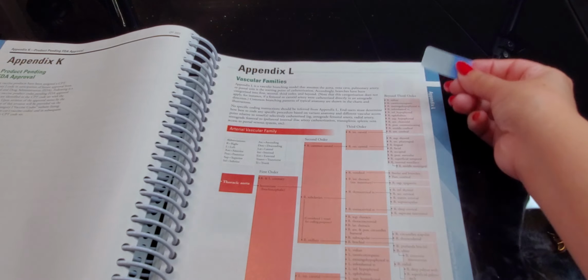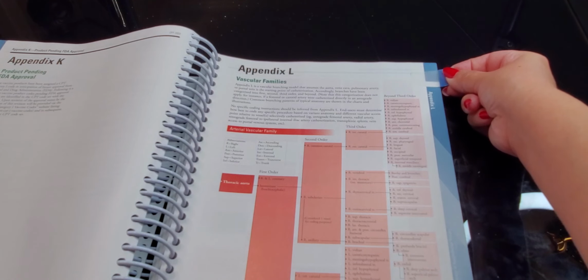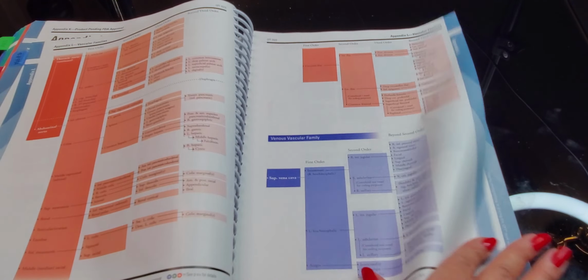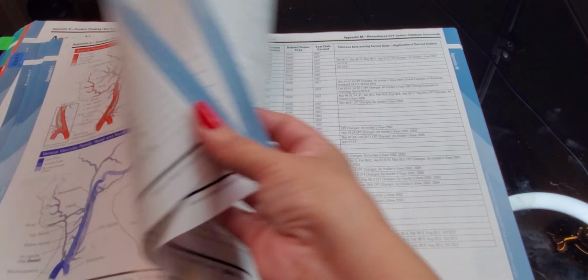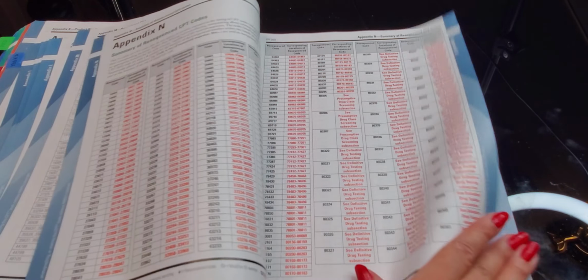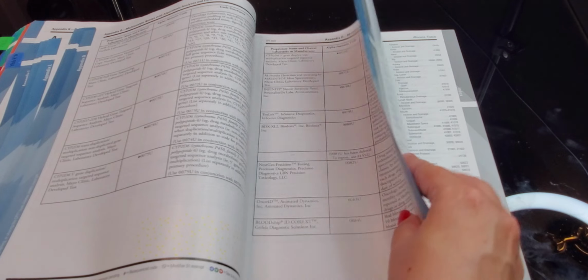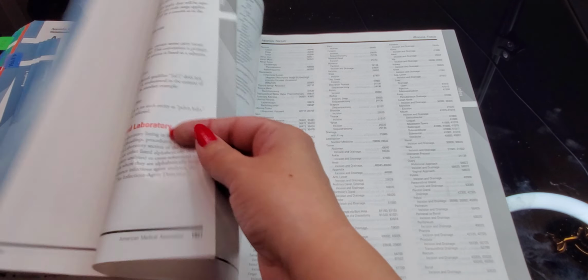K, L. So we go right here in this one. All right. This covers us to P. Beautiful, beautiful illustrations. P. Okay, so I think that's it.